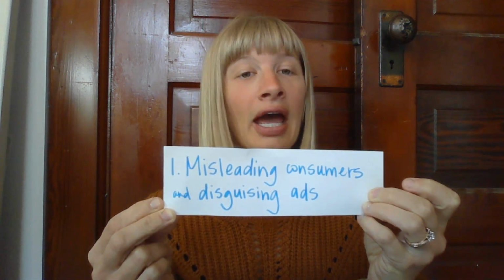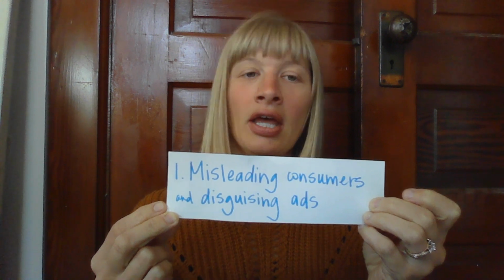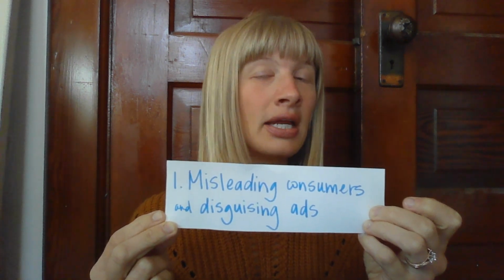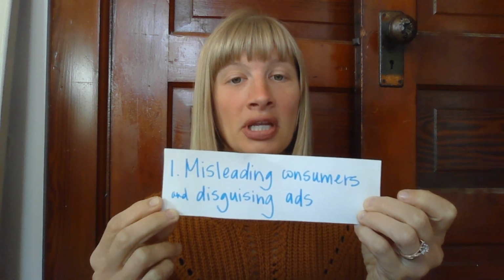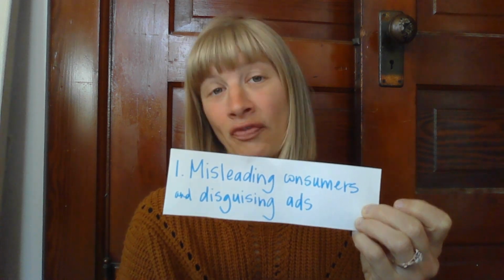Number 1, misleading consumers and disguising ads. These include advertisements designed to look like independent editorial content, comparison shopping sites that claim to be neutral but actually rank based off compensation, and countdown timers that worked to create a high pressure sales environment, making consumers believe that they only had a short time to take advantage of an offer when the offer wasn't actually time limited.